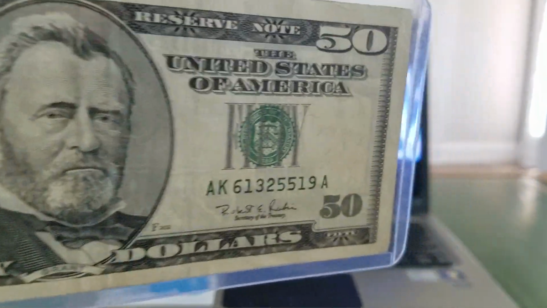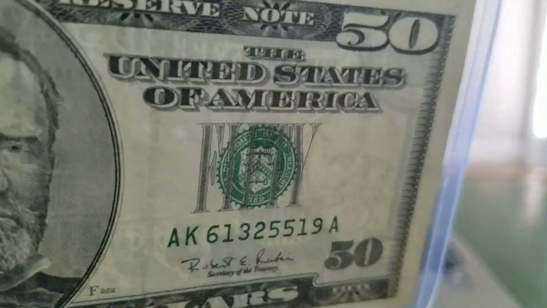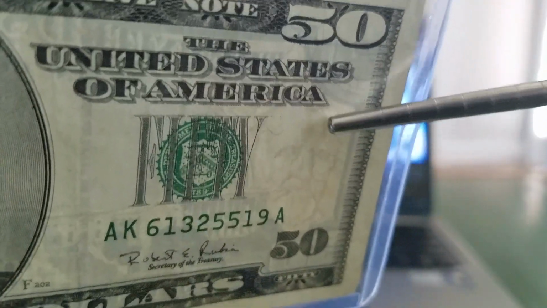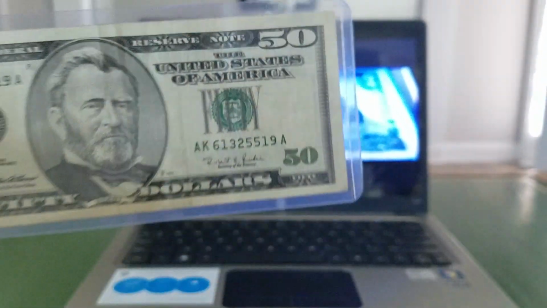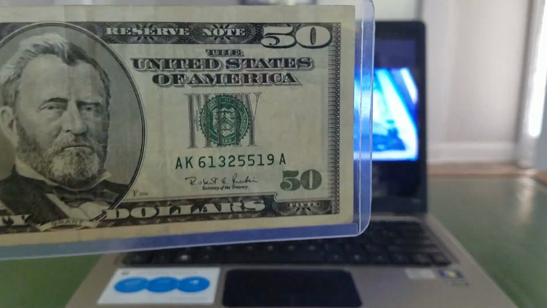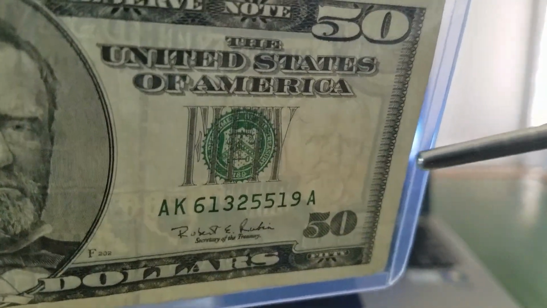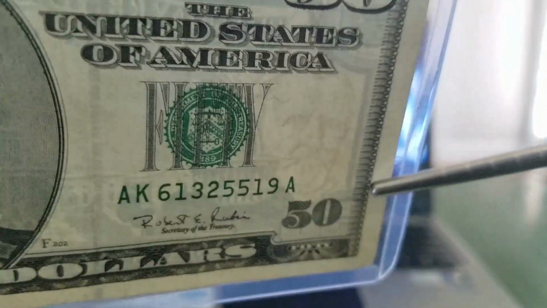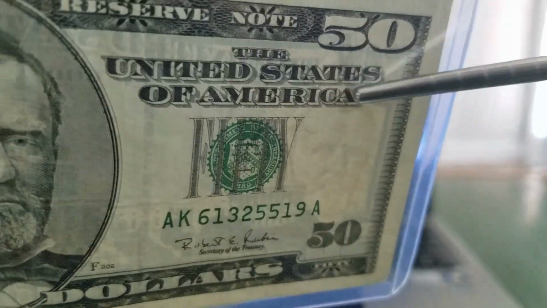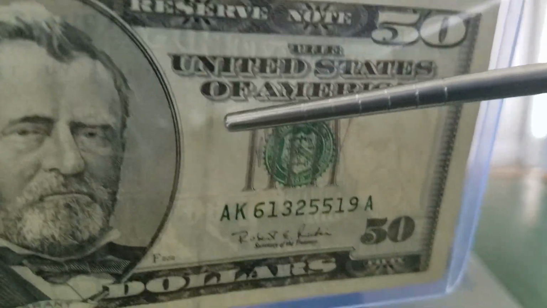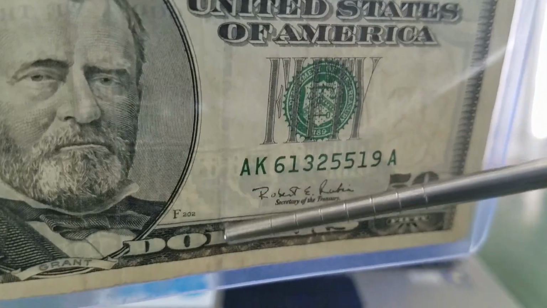And let's see if I can break them down. Well, I can't break them down. I'm finna show them to you. So right here we have a watermark. Just looking at it like this, you can't see it, but if you angle it toward the light, you got a portrait of Grant right here. We have the security thread going through right there.